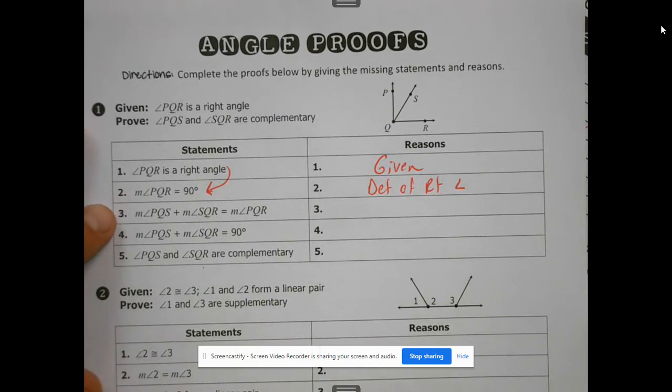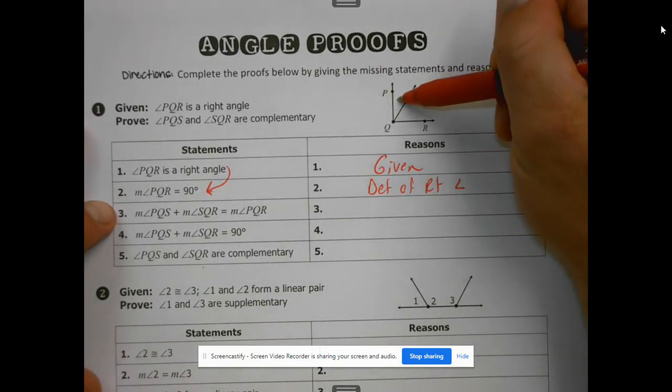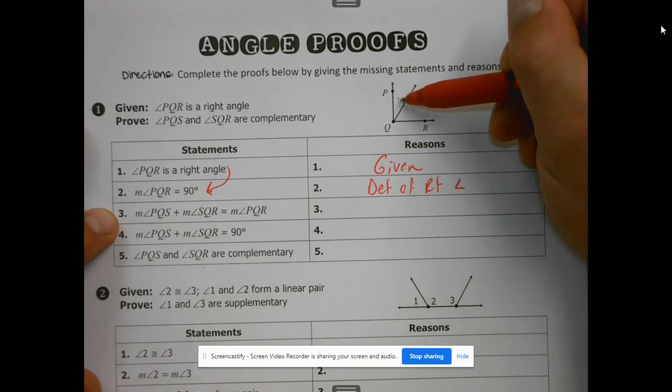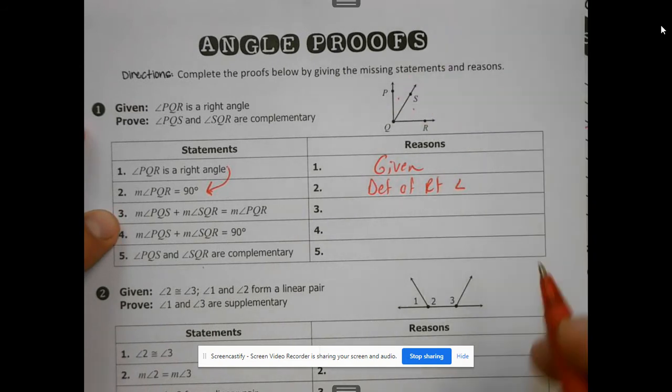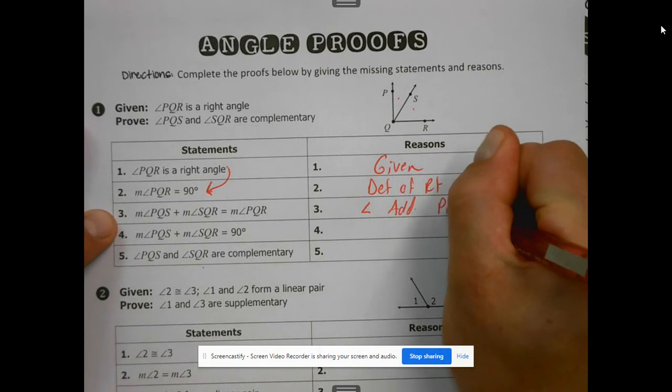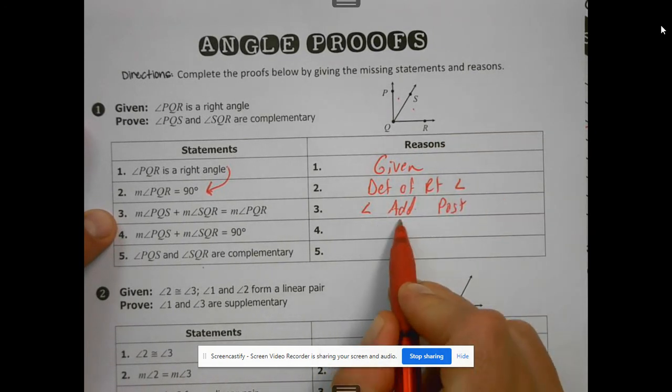2 to 3. Angle PQS, this guy right here, plus angle SQR right here, equals the whole thing. Small piece plus small piece equals big piece. Angle addition postulate. And once again, I'm just abbreviating.